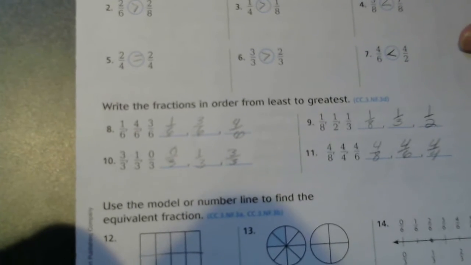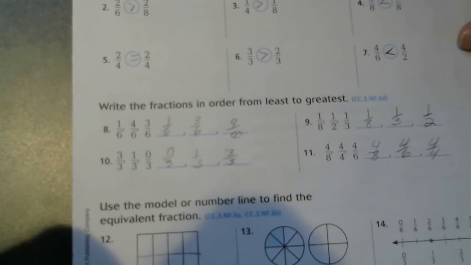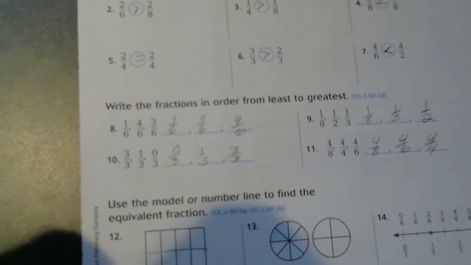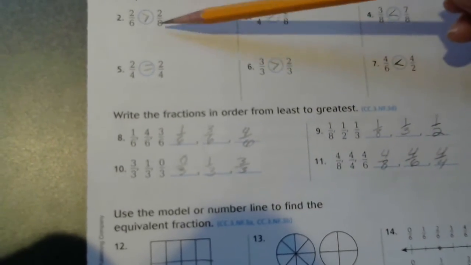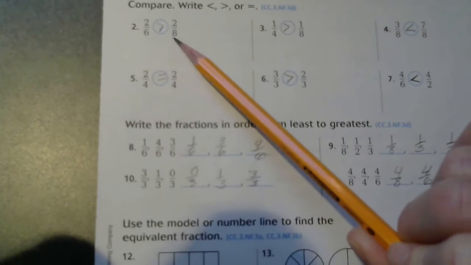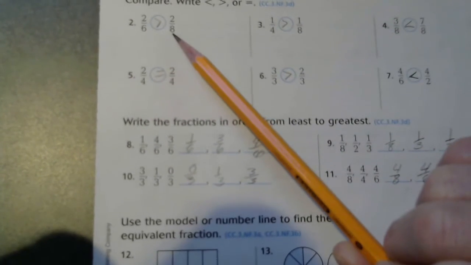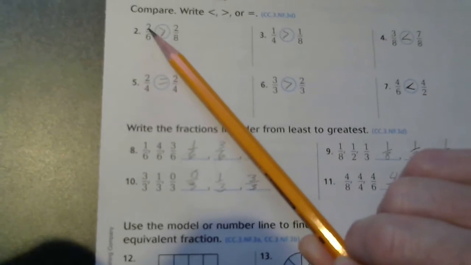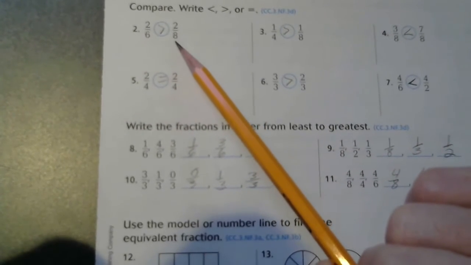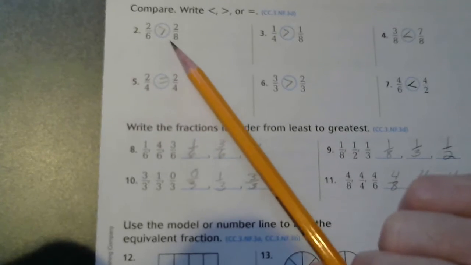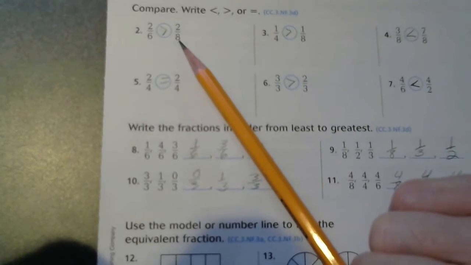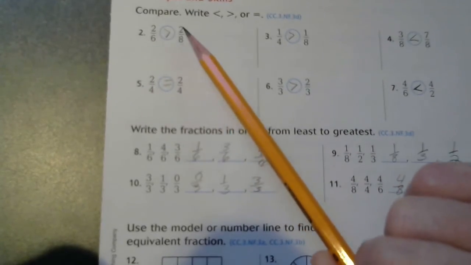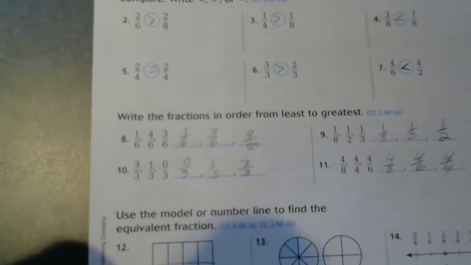Under concepts and skills, we were to compare and write a less than, a greater than, or an equal sign. Number 2 says 2/6 is greater than 2/8. And remember, we look at the bottom denominator. Eighths would be much smaller pieces of the whole. So if the numerator is the same and the bottom number is larger, it means smaller pieces. So 2/6 is greater than 2/8.